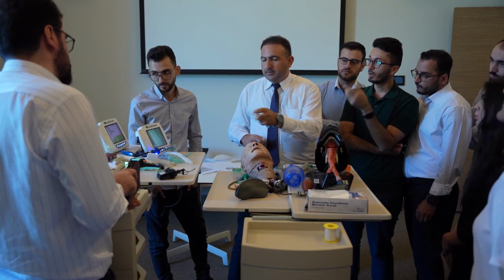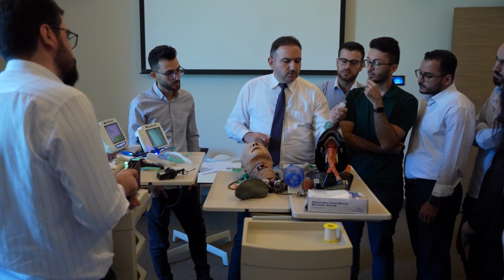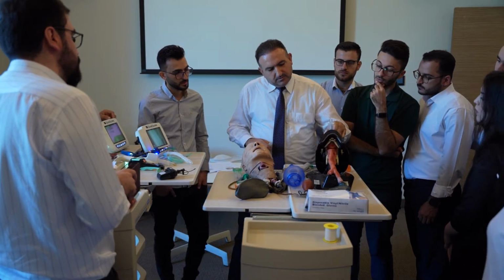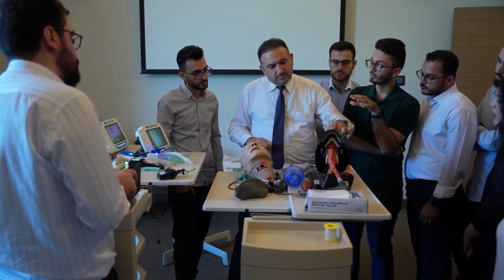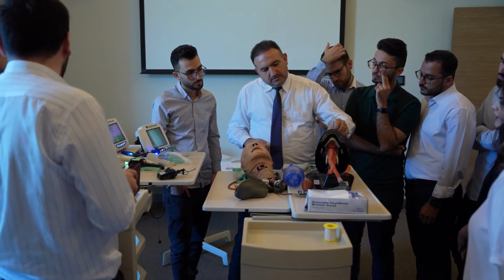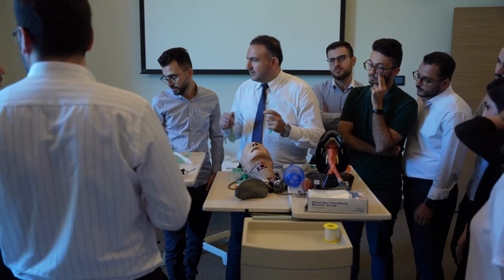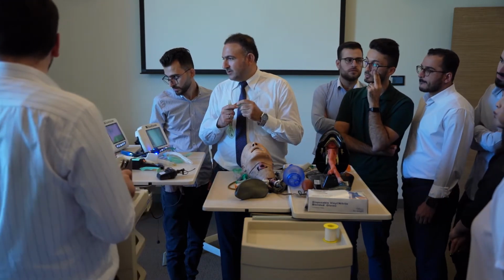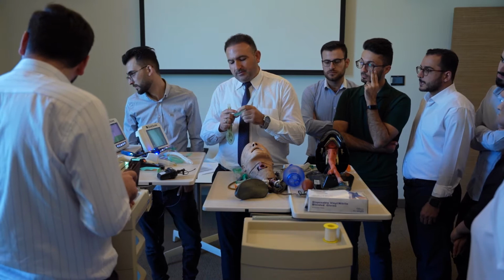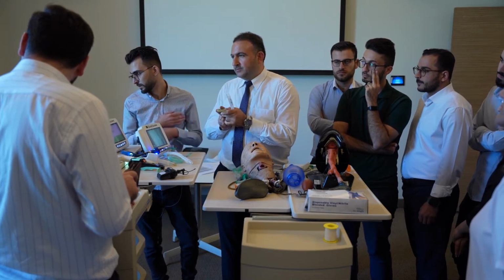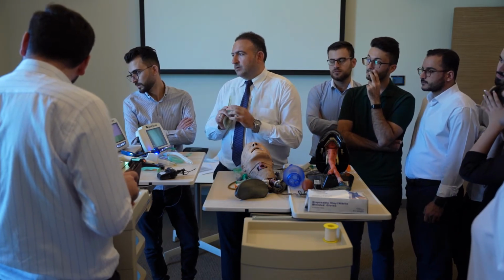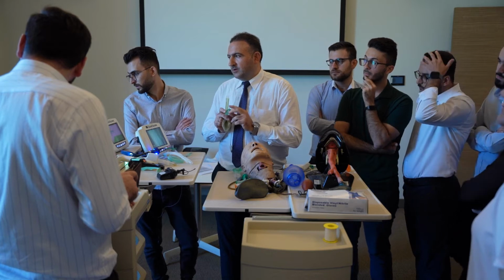How do we choose the size? How much do we go in, and how do we know it's really in the right place? When you ventilate, you should see elevation of the chest, because this will fit the Ambu-Bag, not the mask, when you use laryngeal mask airway or iGel.